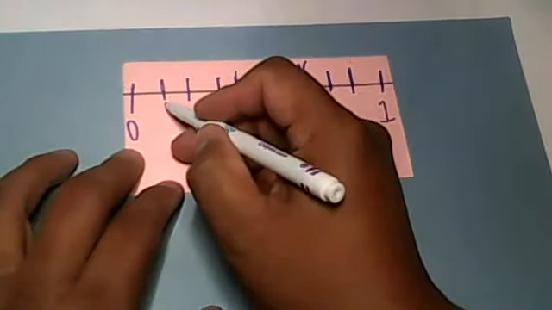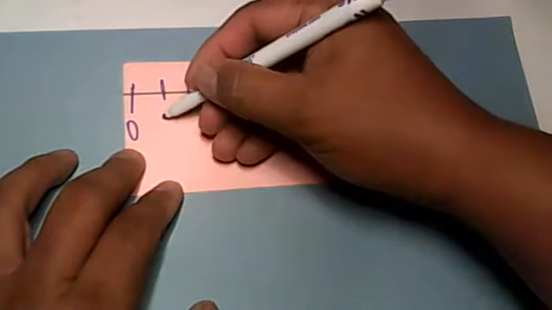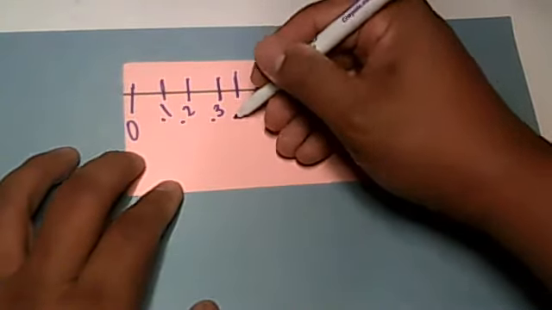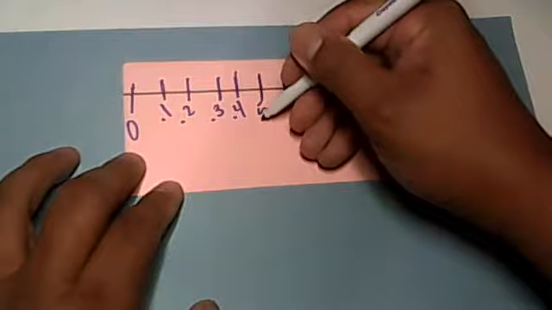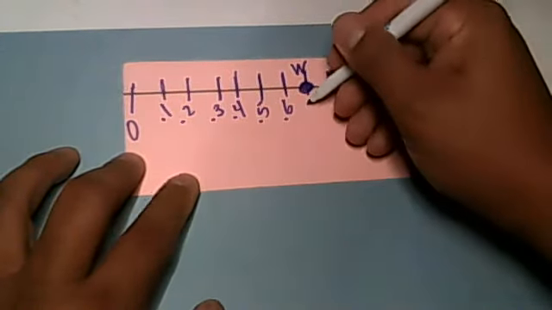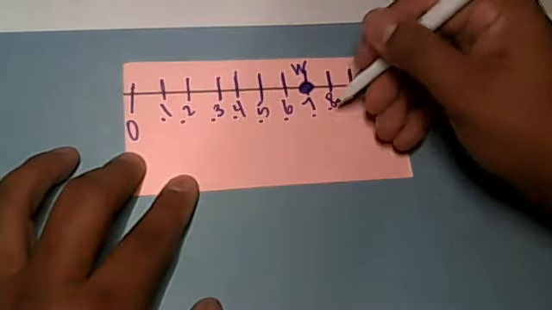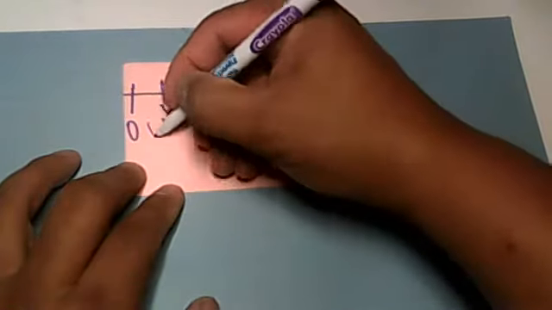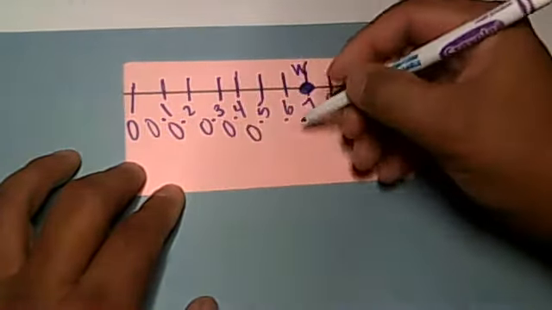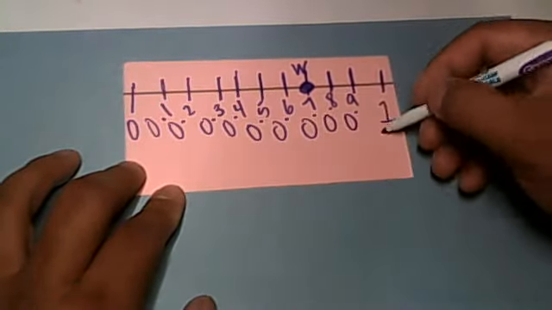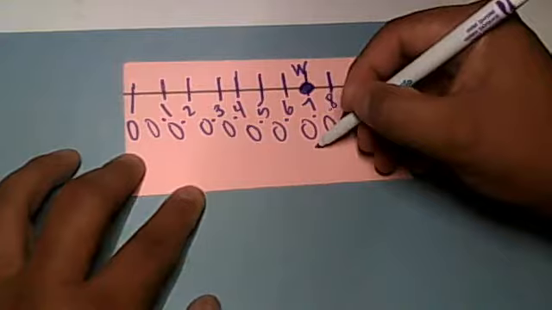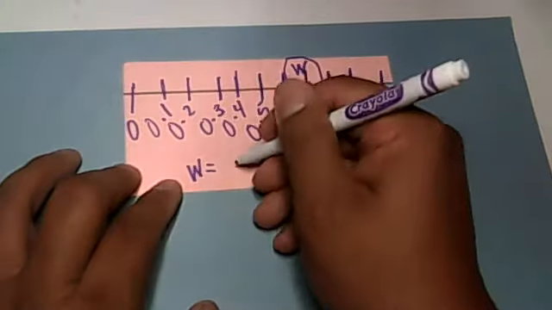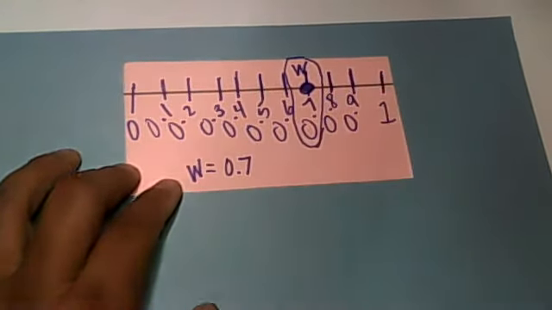Remember, you can begin from the very first line, and that is 1, 2, 3 tenths, 4 tenths, 5 tenths, 6 tenths, 7 tenths, 8 tenths, and 9 tenths. Okay, what whole number is in front of it? 0. So where is W on the number line? Where is that specific point? W equals 0 and 7 tenths.